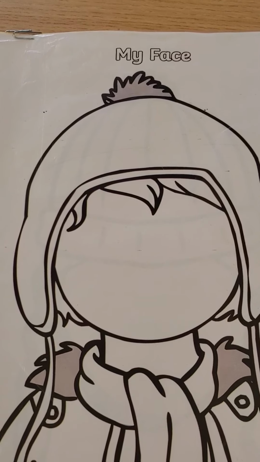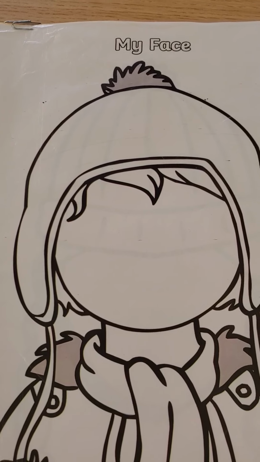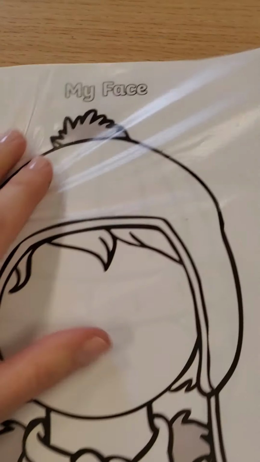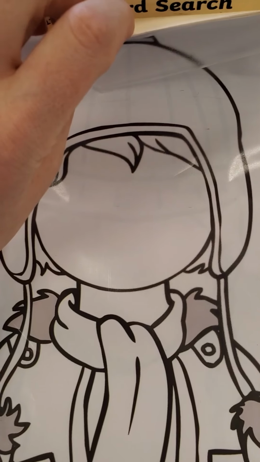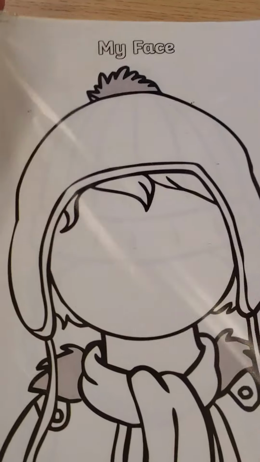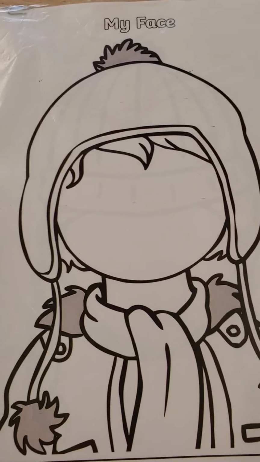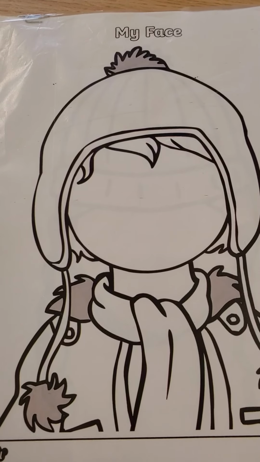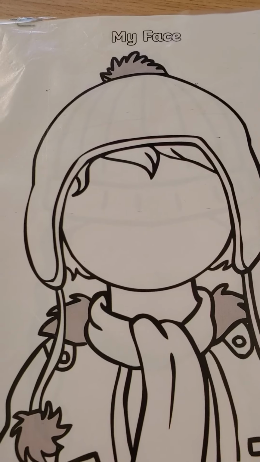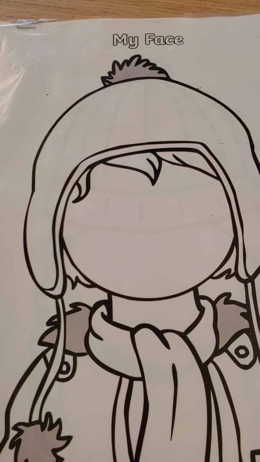I meant to say yesterday too that in your packs you will find just a little poly pocket filled with fun activities, which you can do at your leisure. You can do whatever you want. And it's not something that I need to mark or anything, but certainly if you want to send me anything, by all means do. I'd love to see it and I will send you back some feedback.